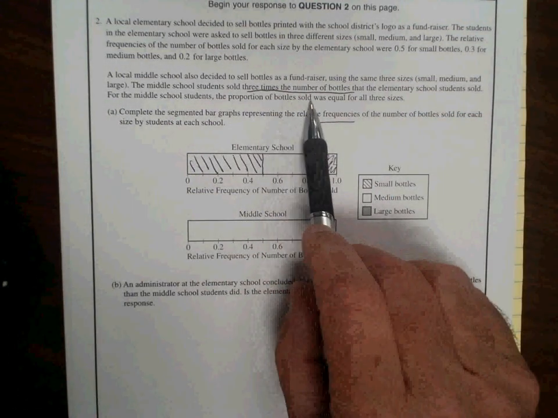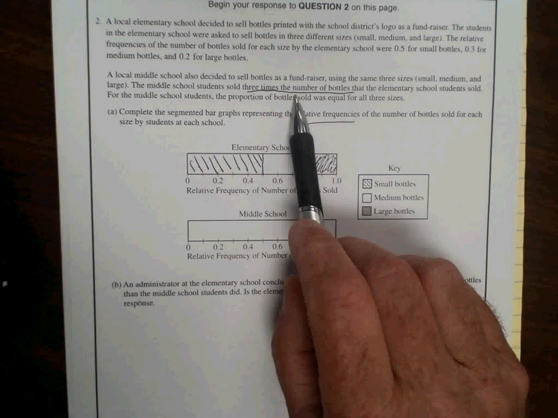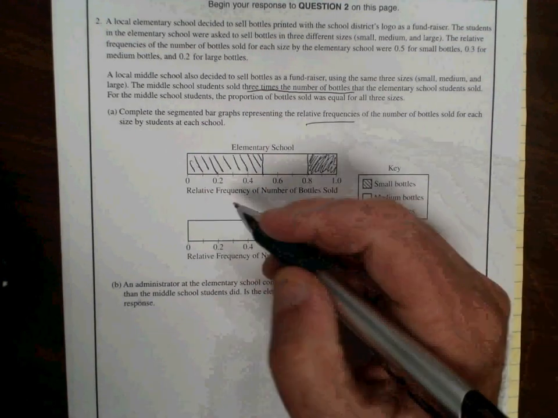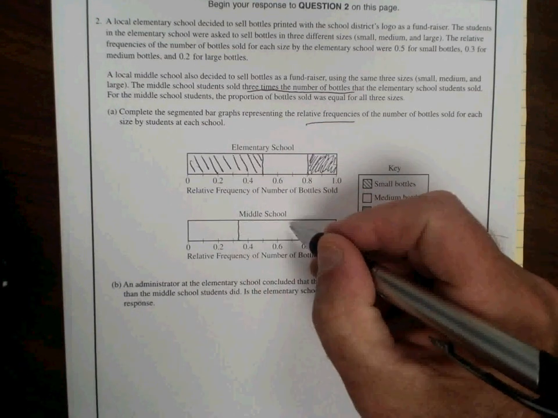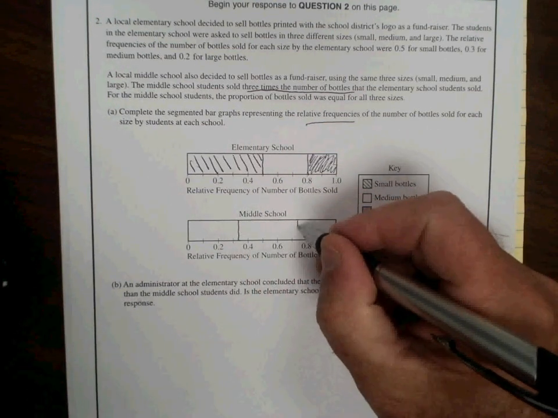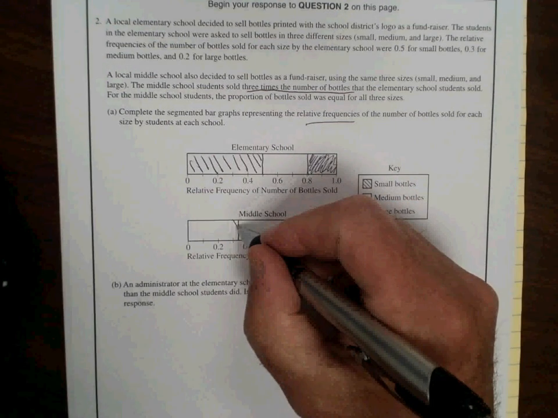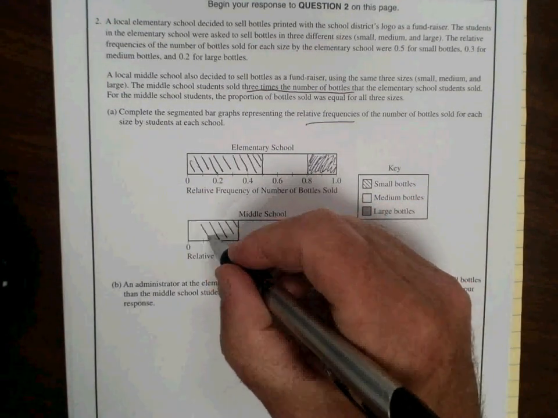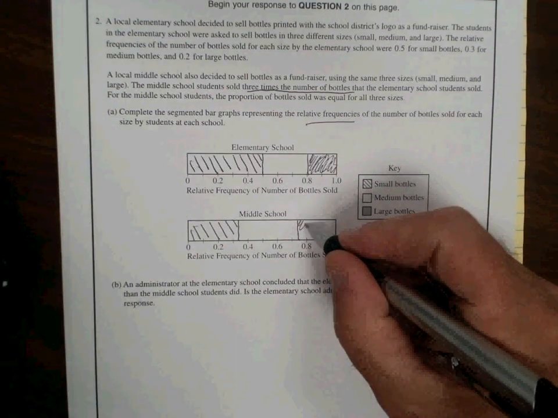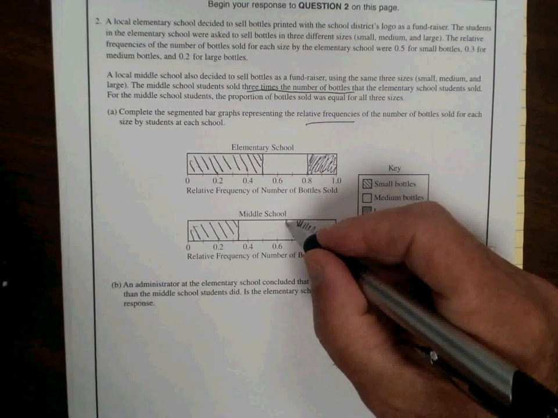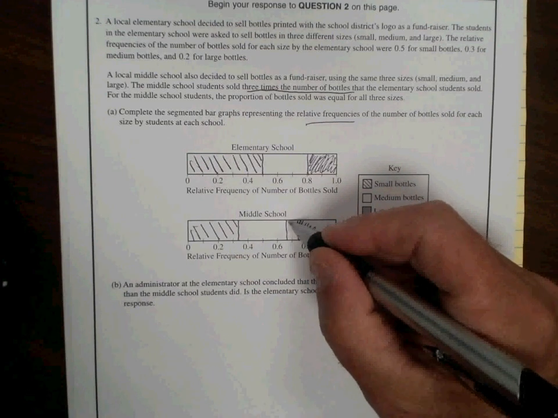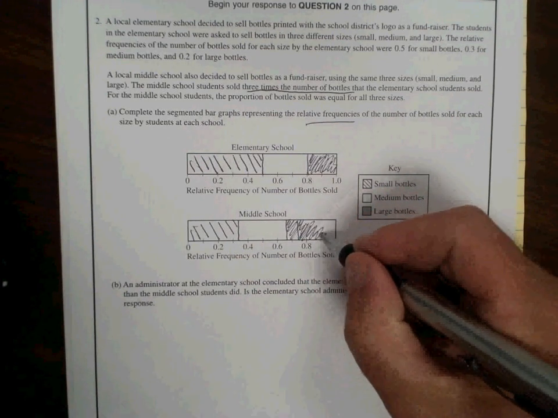So this one says the proportion of bottles sold was equal for all 3 sizes for the middle school. So that's about 1/3 for each one, the way I'm reading that. So it's going to be 33 1/3%, 66.6%, and so that's 76.6%. 66.6% would be here, wouldn't it? Those did not look equal, so. All right. That should be close enough.